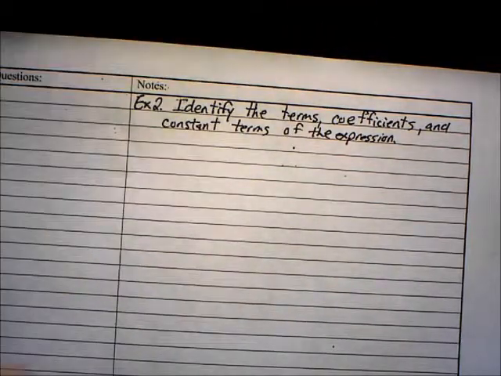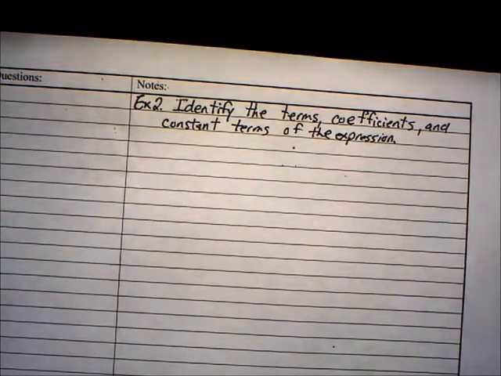Okay, identify the terms, the coefficients, and the constant terms.